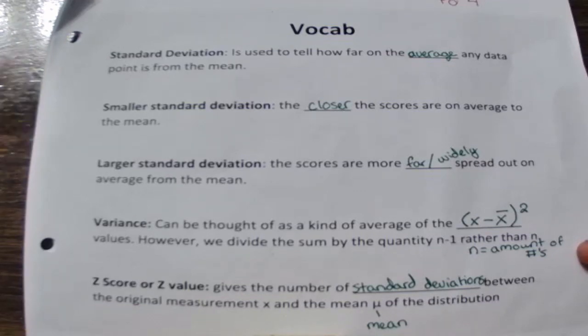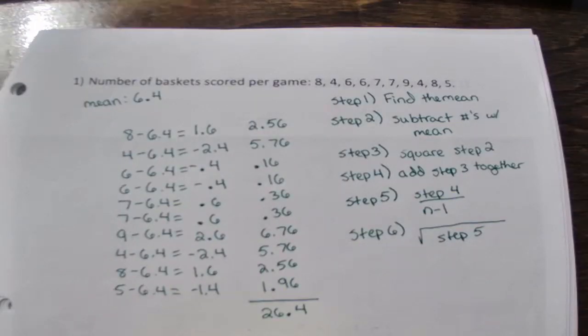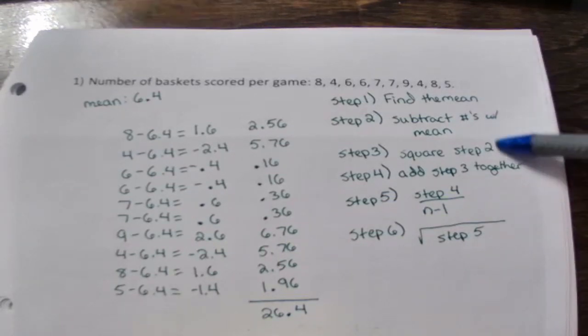And then the z-score, or z-value, gives the number of standard deviations between the original measurement x and the mean mu of the distribution. So a z-score, or z-value, is basically just an exact amount of standard deviations. On page 2, I give you exactly all the steps that are needed in order to find the standard deviation.